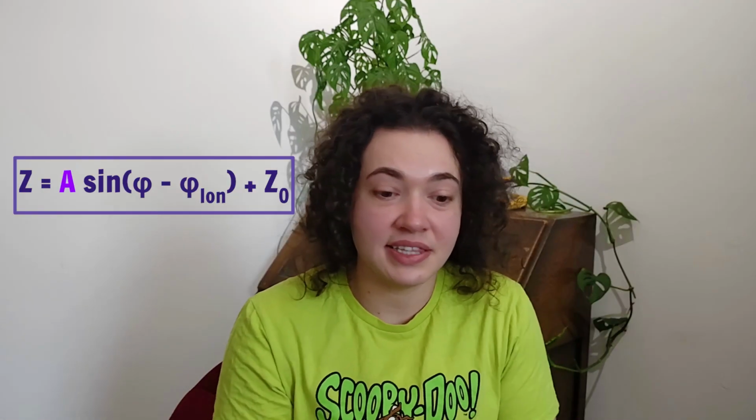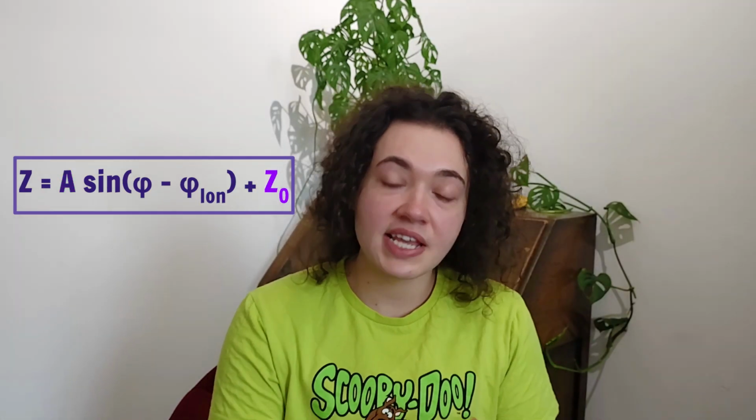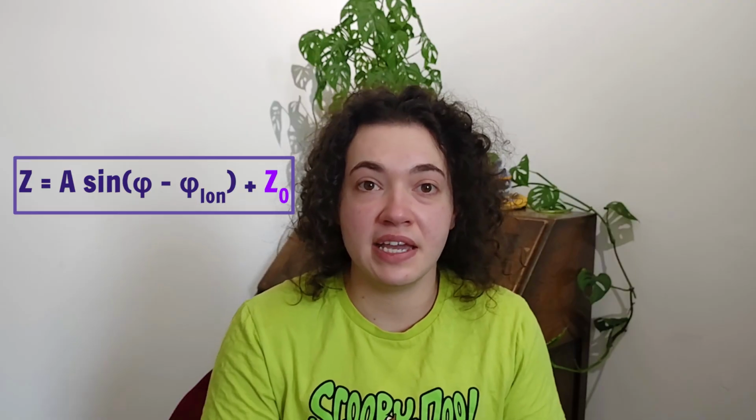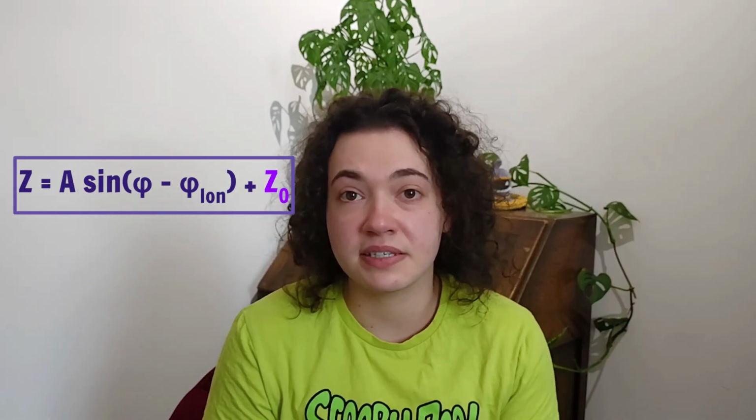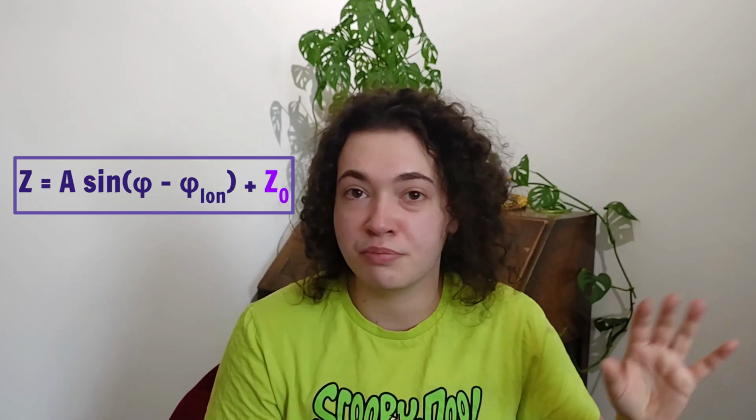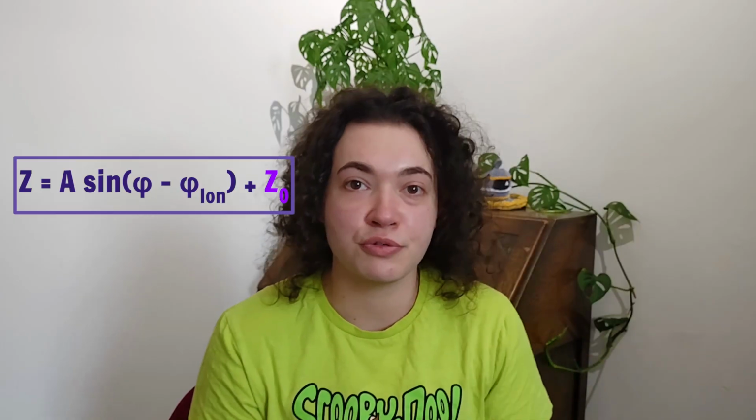A is basically the amplitude, so this will be the peak value of the sine wave, so when sine is equal to 1, that's where it's at its maximum. z0 is an offset which accounts for if the entire sine wave is shifted upwards or downwards. If you know Fourier decomposition, this is basically the unimodal term, and the sine wave, so the amplitude multiplied by the sine, is the bimodal term.